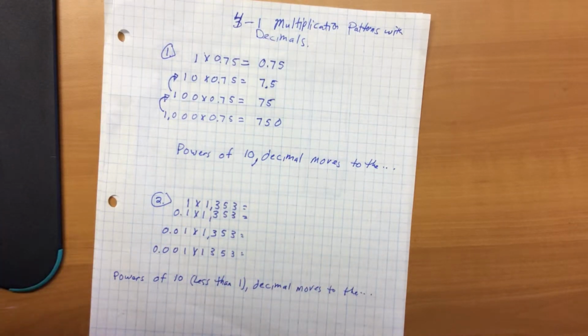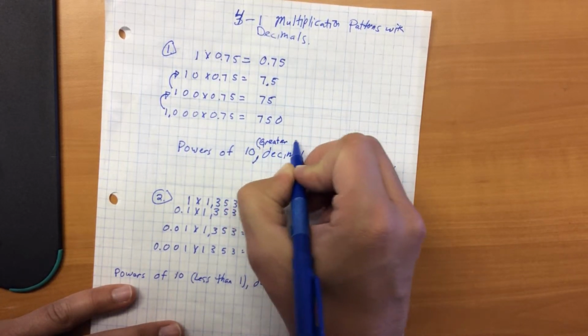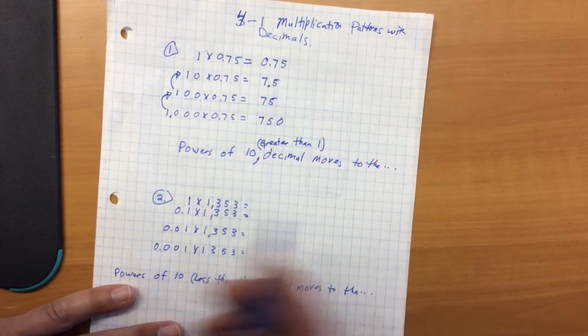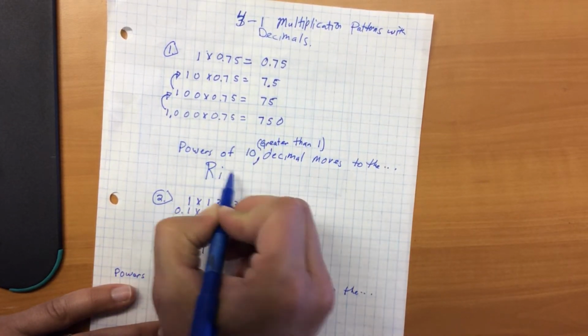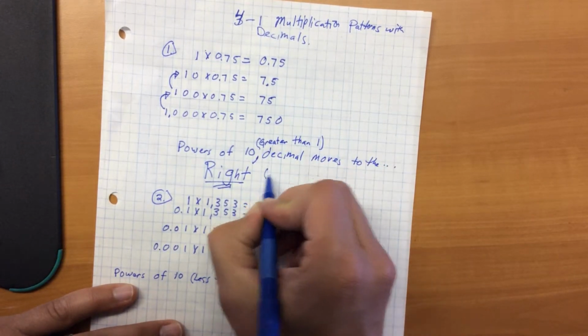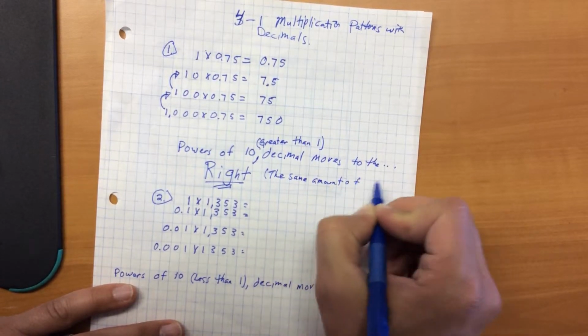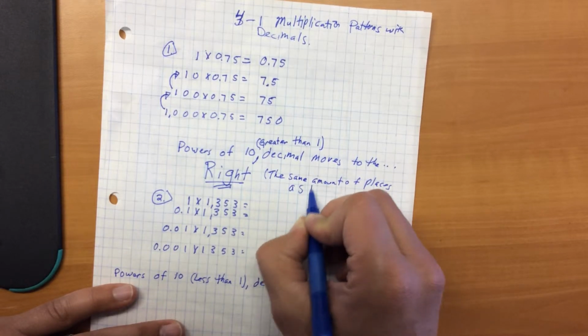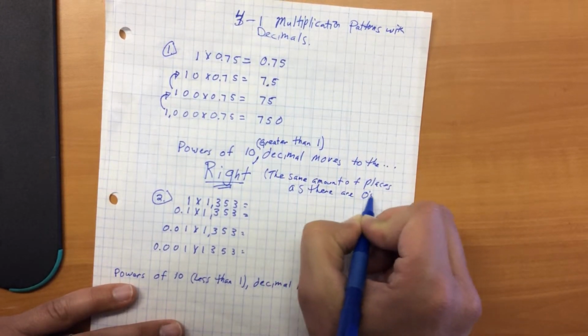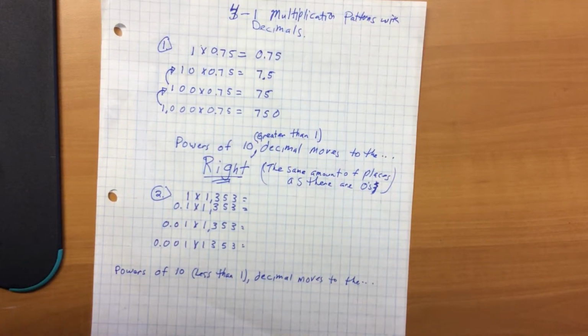So when I'm dealing with powers of 10, I should put greater than 1 here. Greater than 1. You're going to move the decimal to the right, and that's going to be the same amount of places as there are zeros. Alright? So I'm going to move the decimal to the right the same amount of places as there are zeros in the multiplication. Alright, so that's for powers of 10 greater than 1.